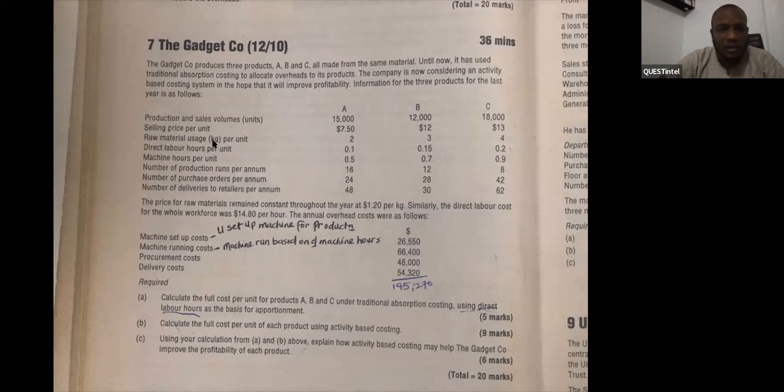We had 2 kilograms for A, 3 for B, and 4 for C. While our labor cost for the workforce as a whole was 1480 per hour. What was our hours per unit? Direct labor hours per unit was 0.1, 0.15, and 0.2. So we can easily get our direct material costs per unit and direct labor costs per unit from the information given to us here.